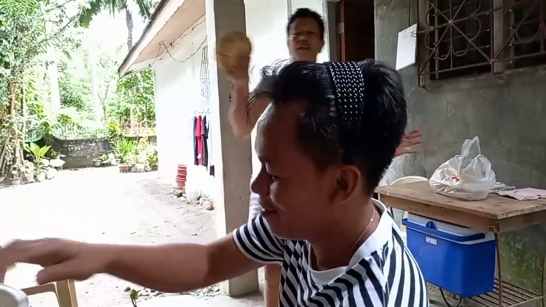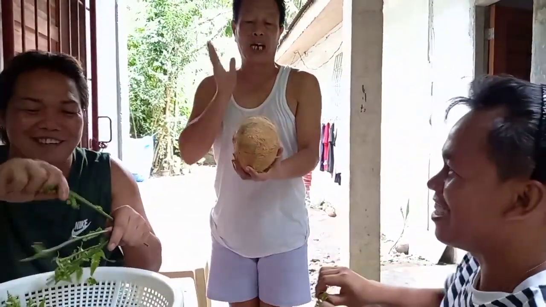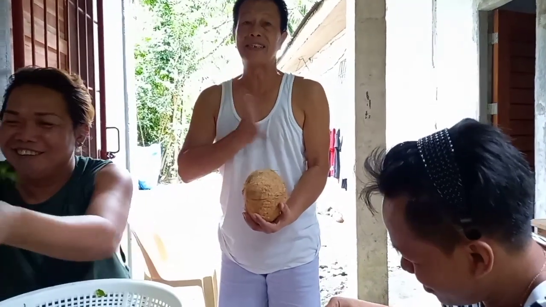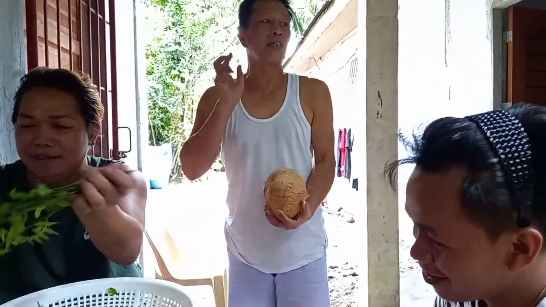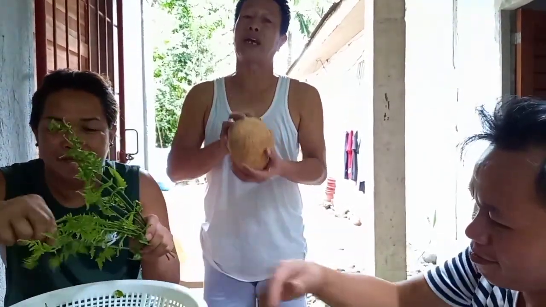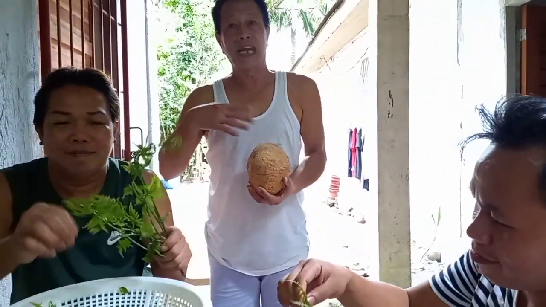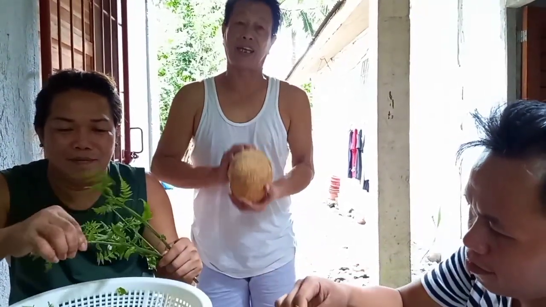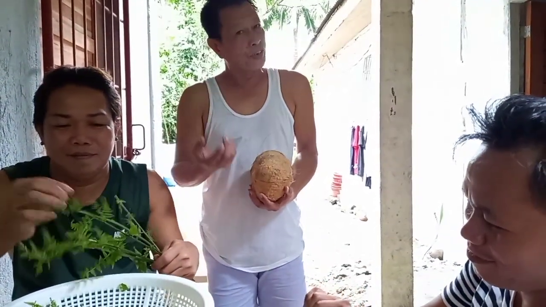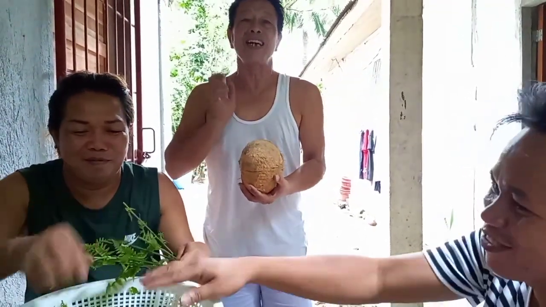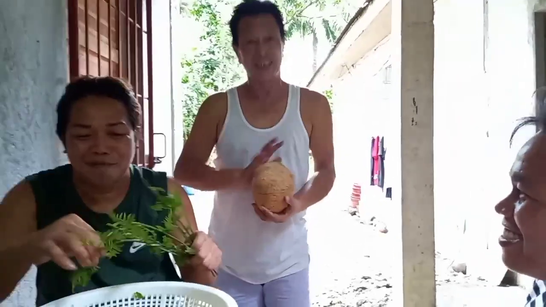So this will be divided into halves and then it will be grated. There is a certain thing that we are going to use in order to grate this coconut. Then later on, we are going to let you see how Tano will grate this. And then, after that, he's going to squeeze the coconut. Okay. So, see you later.